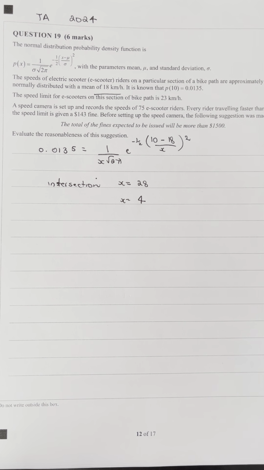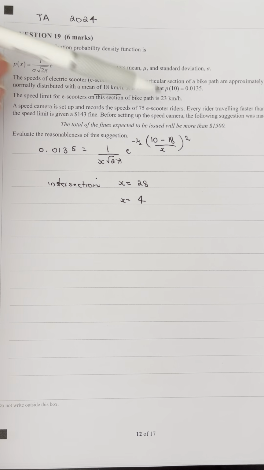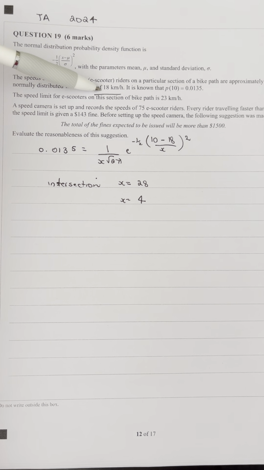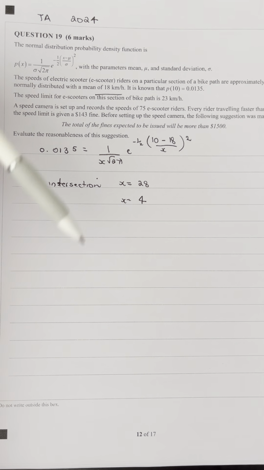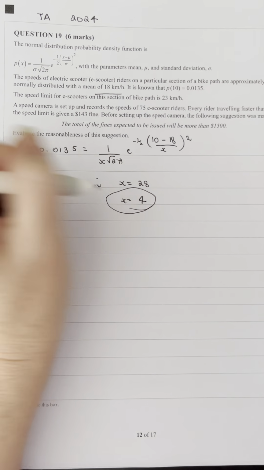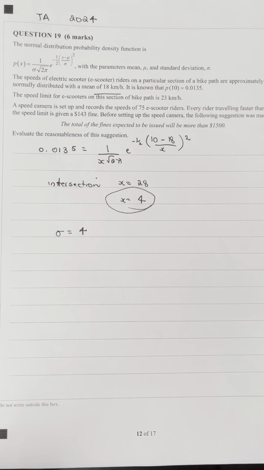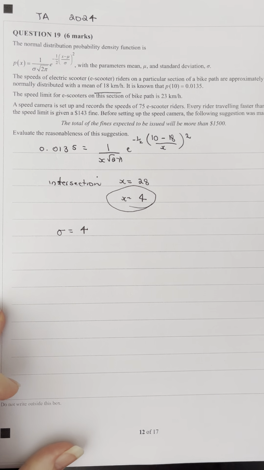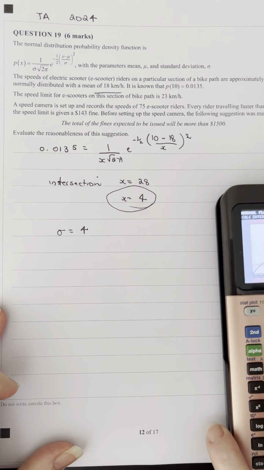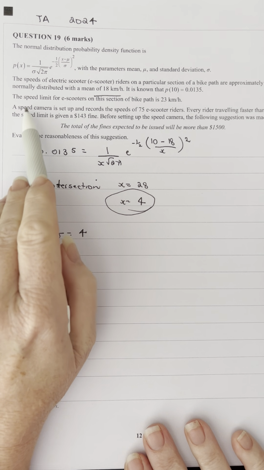Now, taking into consideration that the speed limit is 23, we've got a mean of 18. 18 take away 28 is going to get into the negative, and we can't have negative kilometer speeds traveled. So we're going to use the x equals 4. So our standard deviation is equal to 4. Once we've got that, we can then use our calculator to work out that part of the question that they want us to know about.